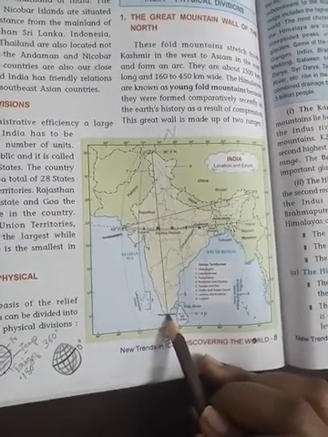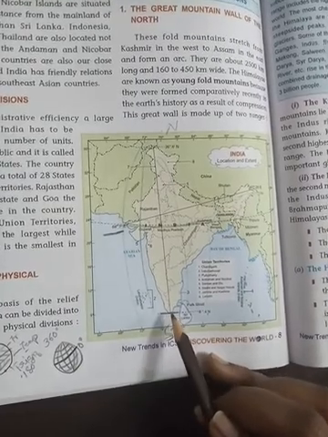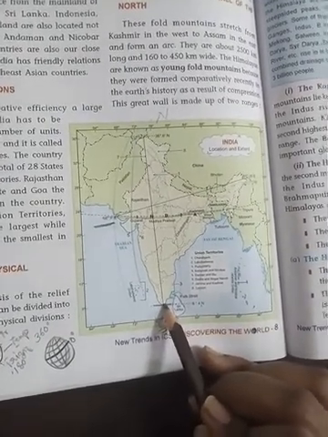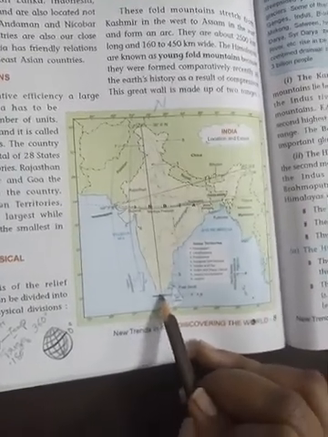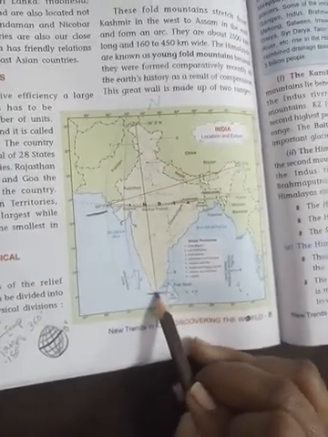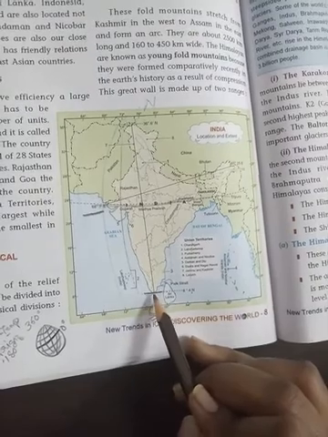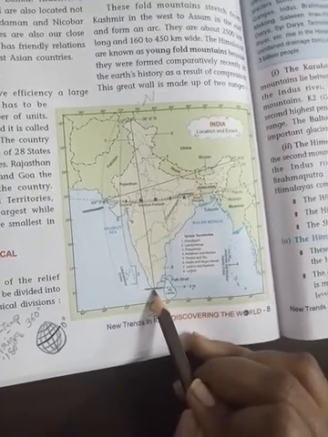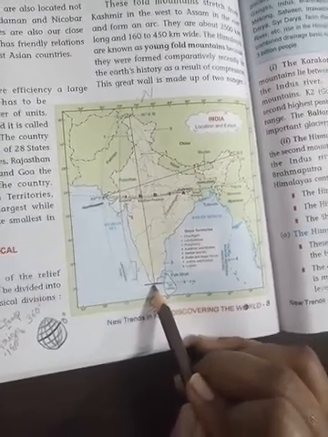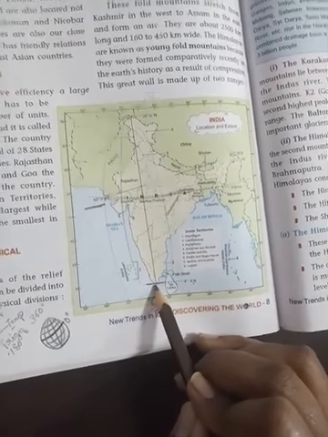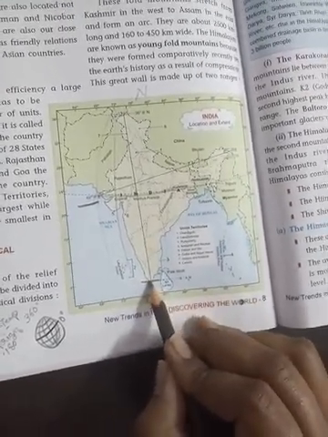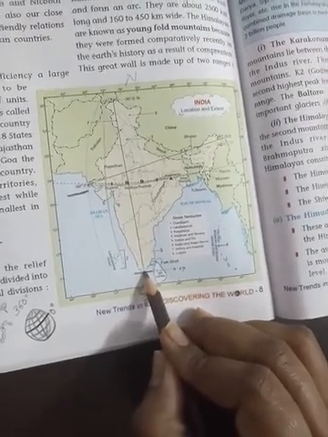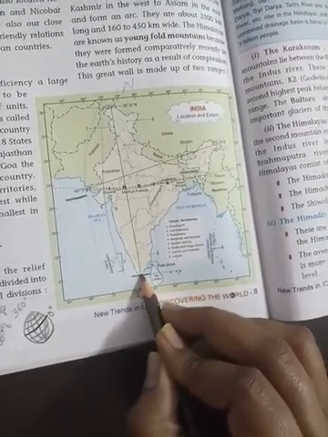What lies in the southernmost tip of the mainland of India? That is Kanyakumari. We are talking about the mainland. What is here? We are finding Kanyakumari. Right, and this is where? On the tip of the mainland of India. And this point is only 8 degree north, right? You can see here 8 degree and 4 minute, almost 8 degree north of the equator.